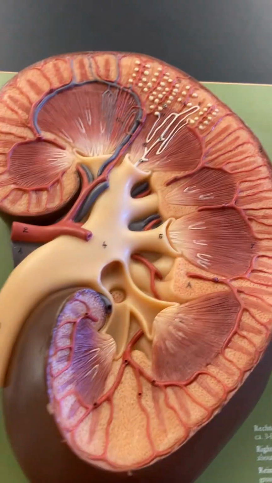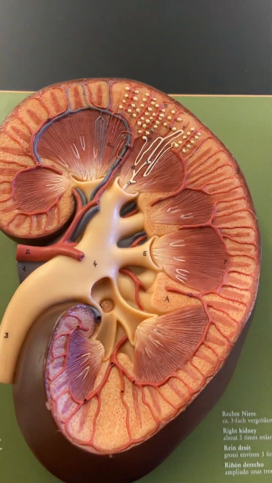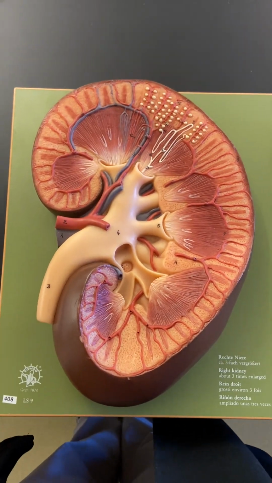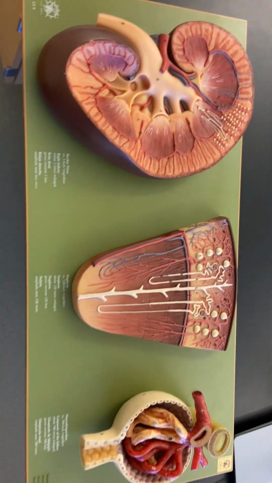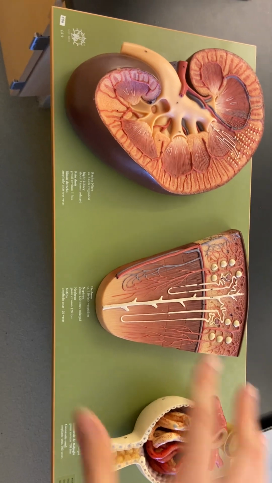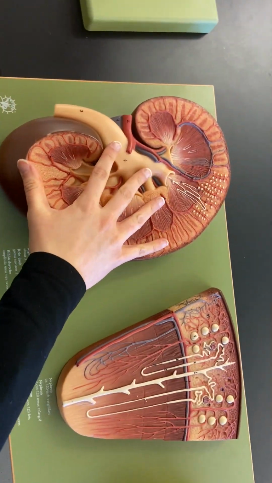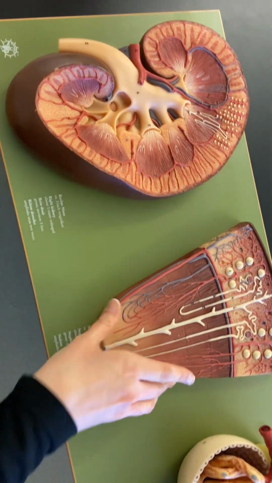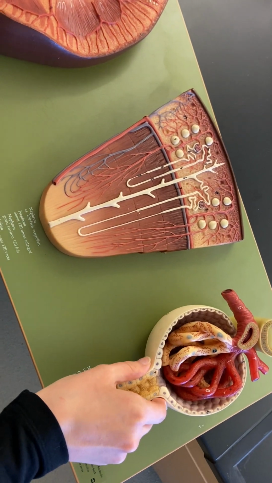Okay, let's take a look at this one here. Okay, so this is another kidney model. It kind of goes deeper and deeper into the kidney. So this is the kidney, this is one pyramid, and this here is the renal corpuscle.